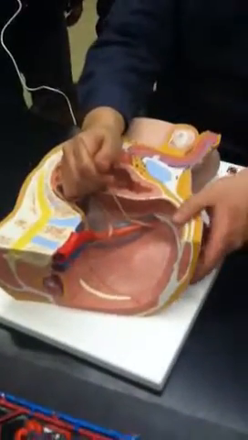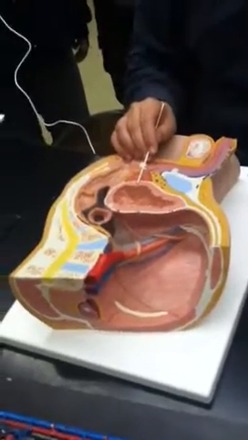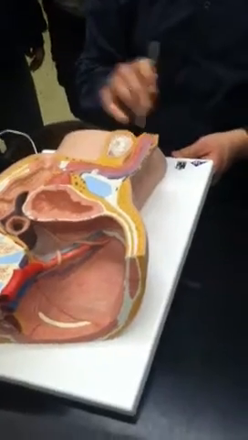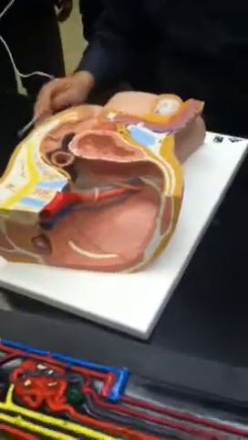Where's the internal urethral orifice? Good question. Internal urethral orifice is right here, and the external urethral orifice is down here. Okay, everybody get that? Internal urethral orifice, external urethral orifice. Everybody get that? Okay, you can stop.